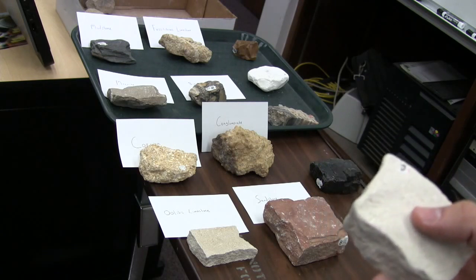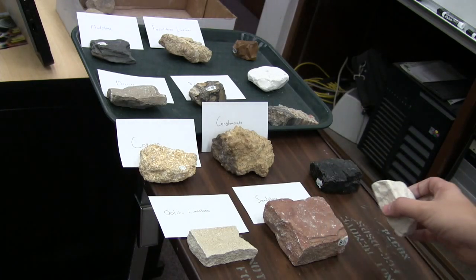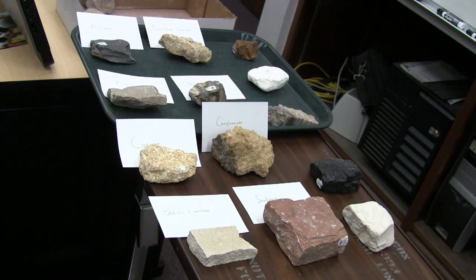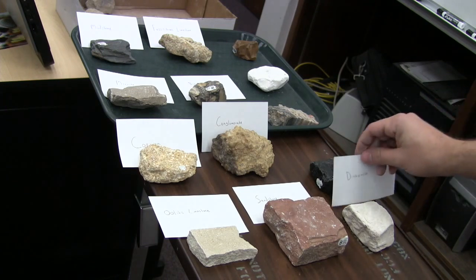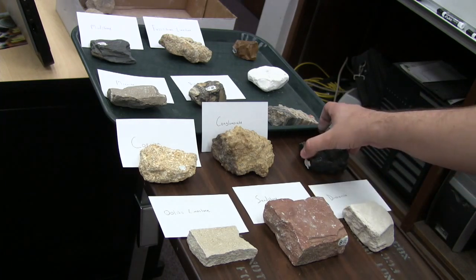Okay, so this one is actually diatomite. Some people will confuse diatomite and chalk, but just remember that diatomite does not react with acid. Okay, so here is our diatomite.